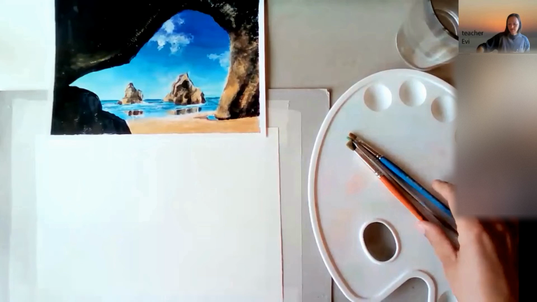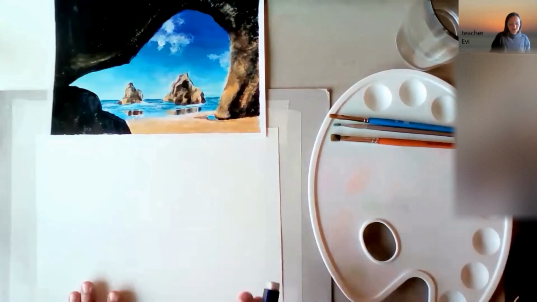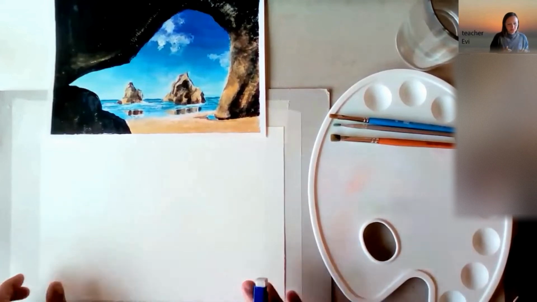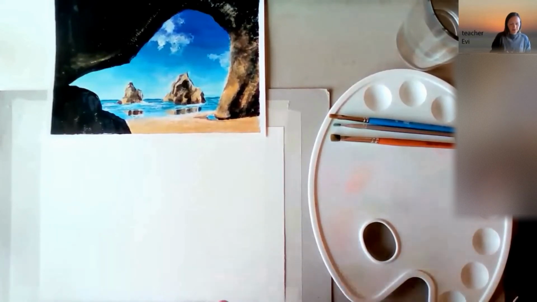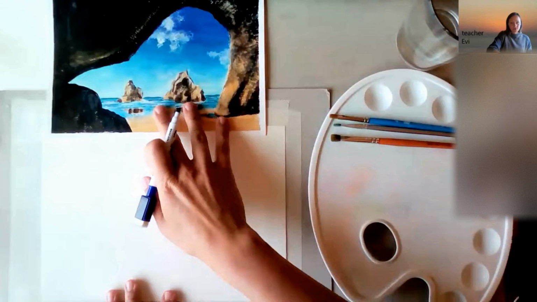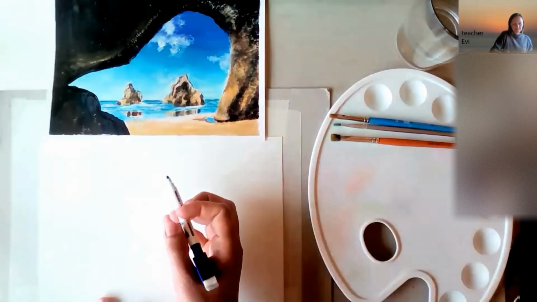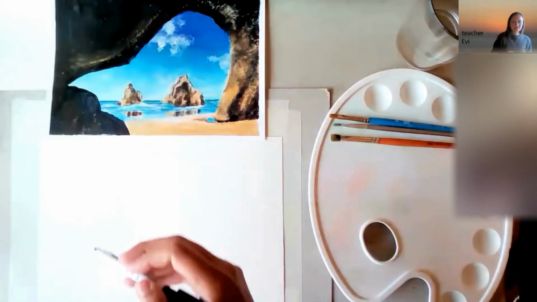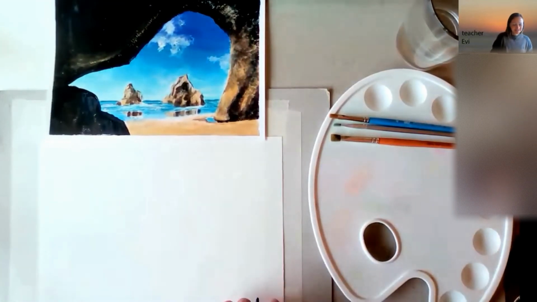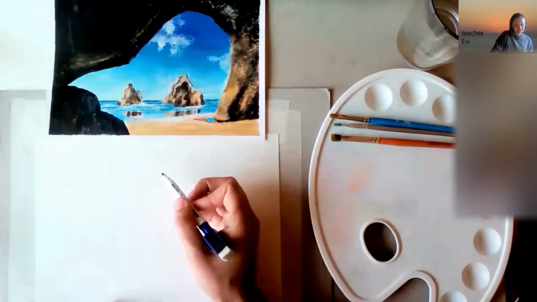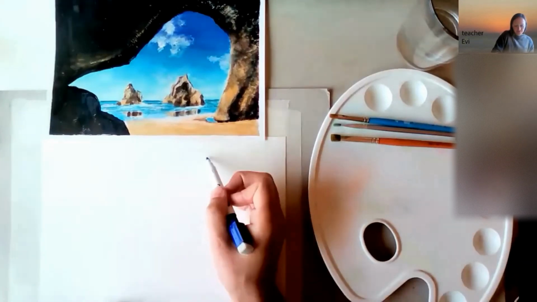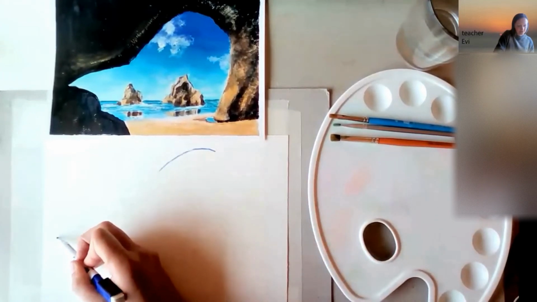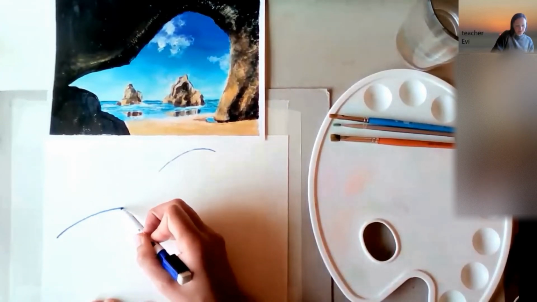All right, let's do the sketch. It should be easy, shouldn't be hard. Let's start with this window. That's why it's called the Windows 10 lock screen, because it's kind of a window. So somewhere here on top, we can start with an arch, so we try to create this.